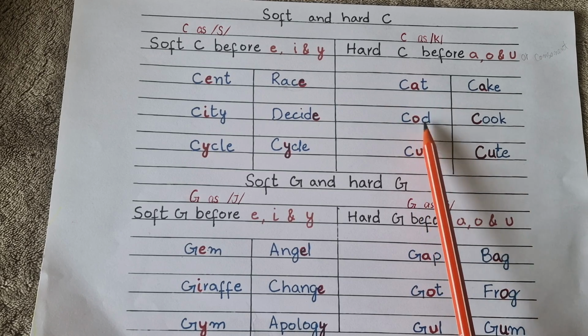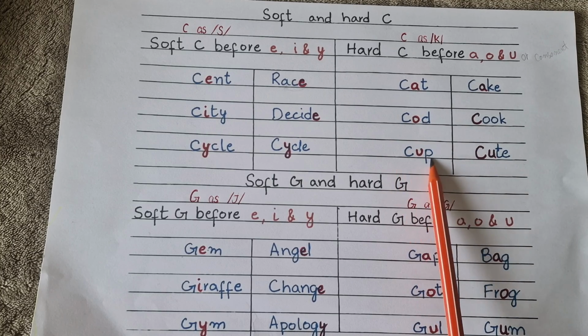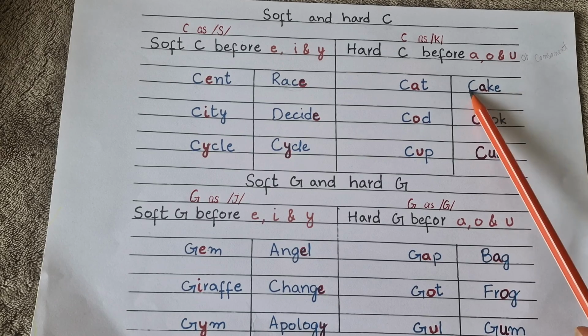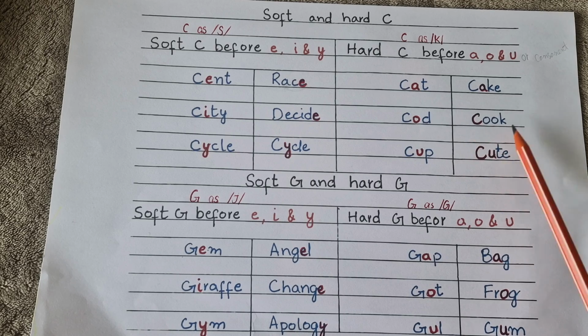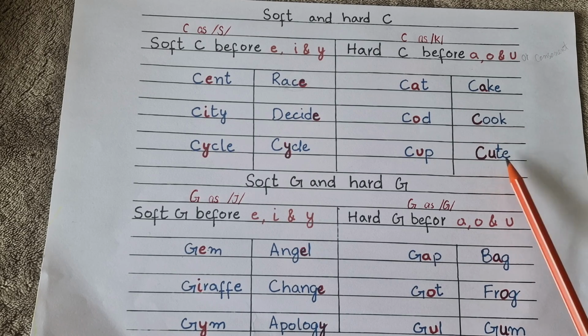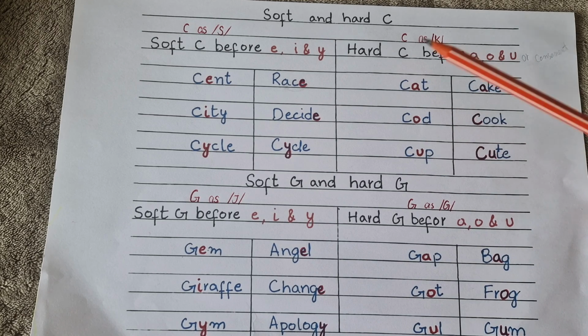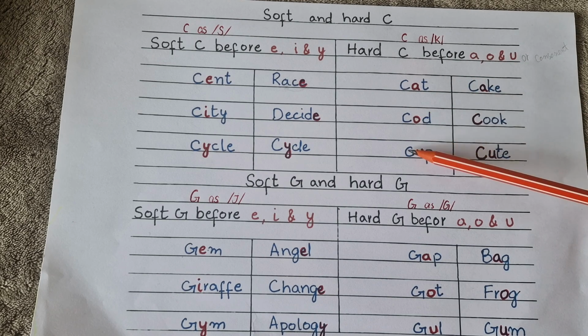Caught. Cup. Next, cake. Cook. Cute. In these words we are reading C as K sound because this hard C is coming just before A, O, U. That's why we are reading C as K sound.